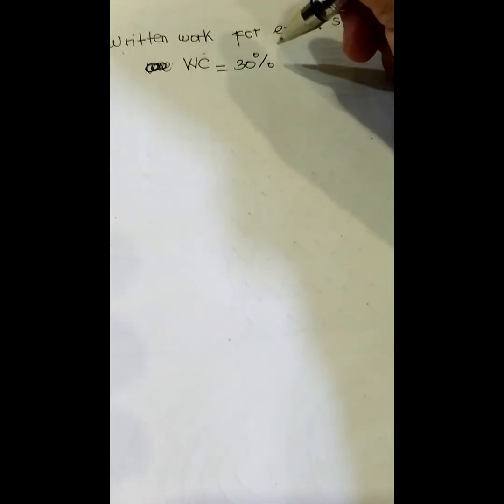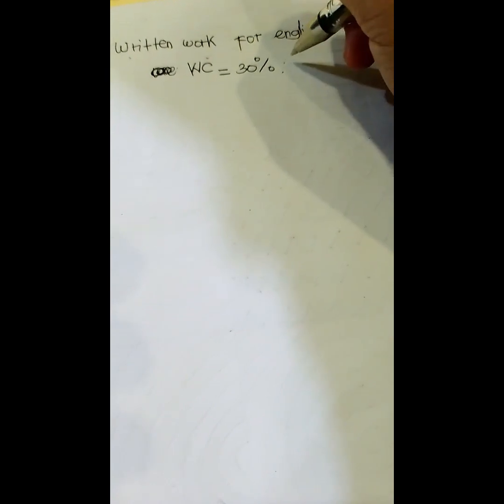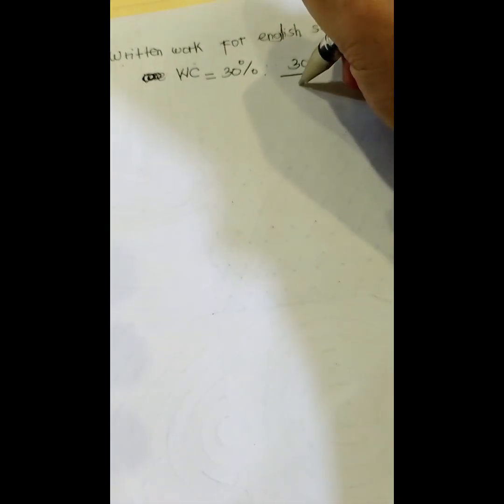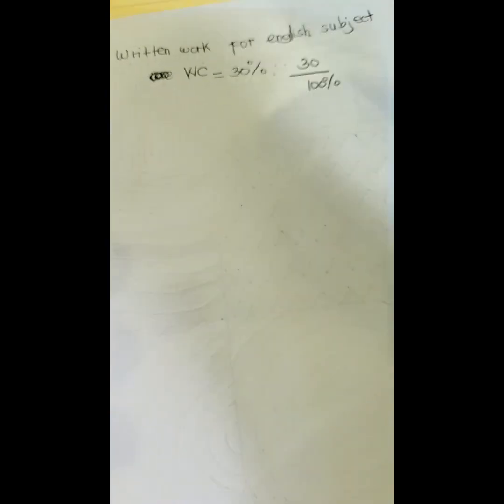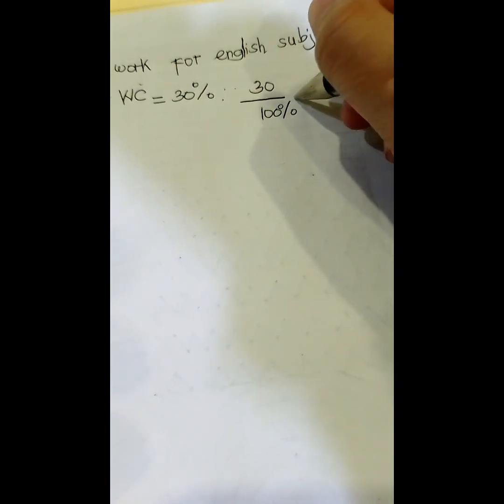So, this 30%, guys, we will convert to a decimal. So, 30 divided by 100% is equal to 0.30. This is what we will use.